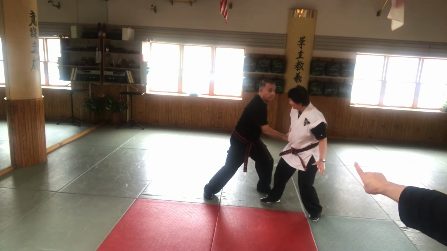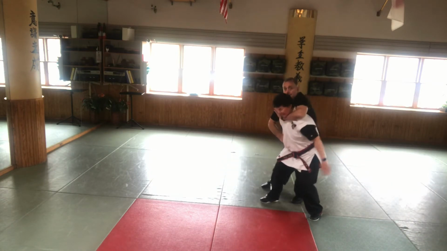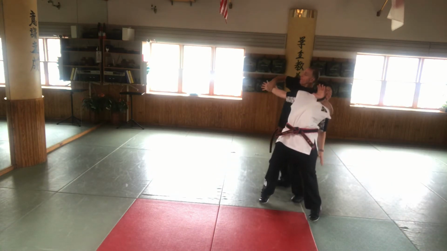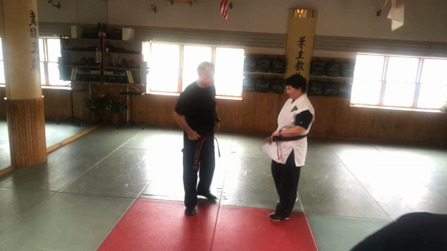So now, no matter what she has in that pocket, it's not going to come out that easily. Now he goes behind her, extends it, rips that hand out, and now she's clear to finding out what was or wasn't in her pocket. Okay, so that's the first technique.